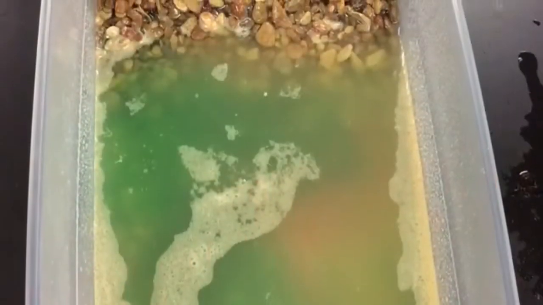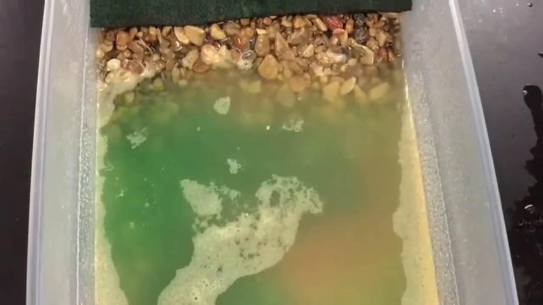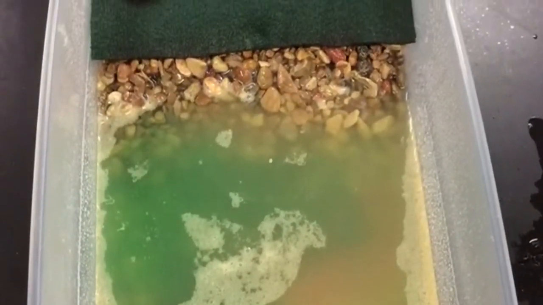So pretty much a watershed is an area of land where all the other waters are draining into it. And point source pollution is where you know where the pollution is coming from, and non-point source pollution is where you don't know where the pollution is coming from.